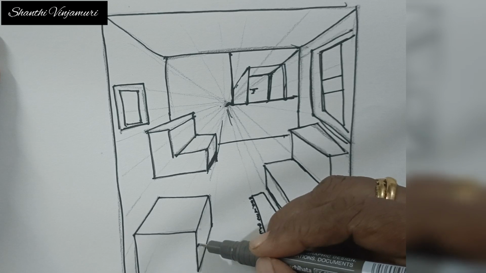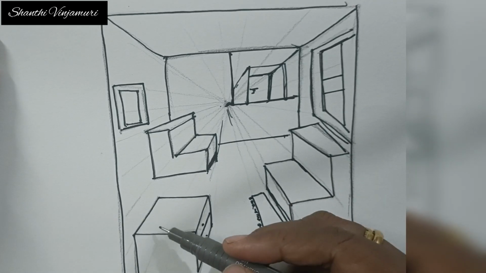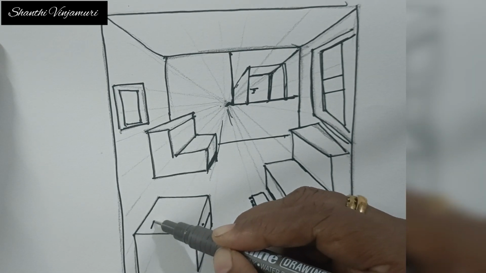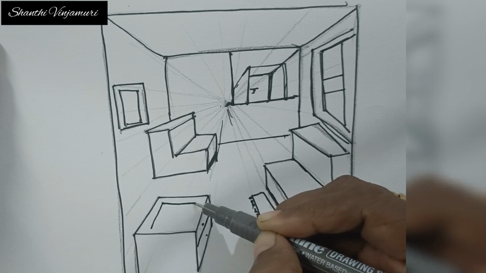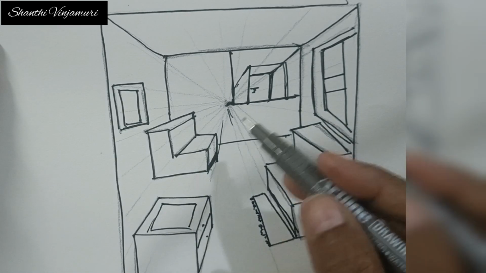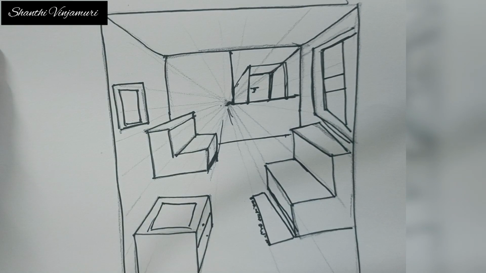You want to add some drawers here? Okay, I want to add one more. Each and every point will connect to the vanishing point. Now let's draw one more doormat here.